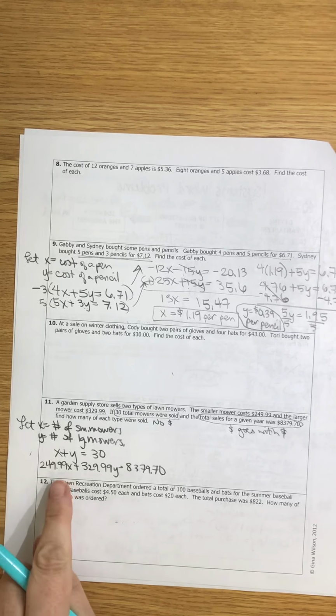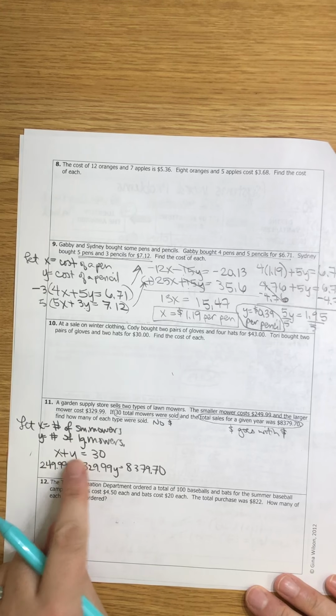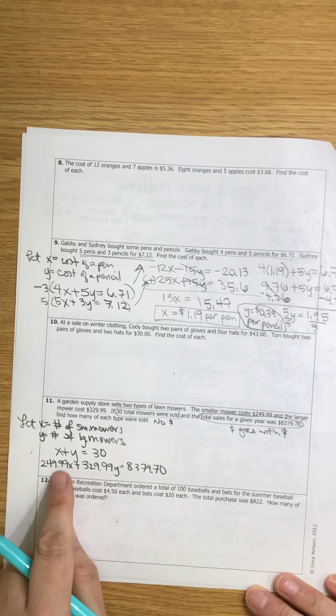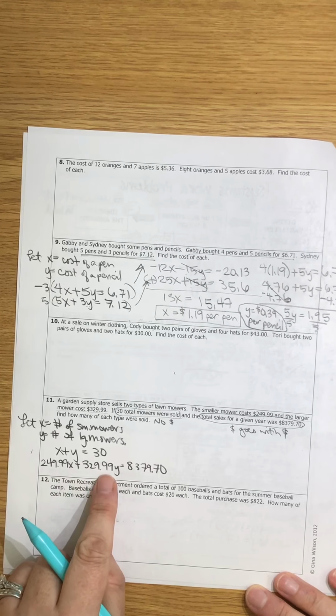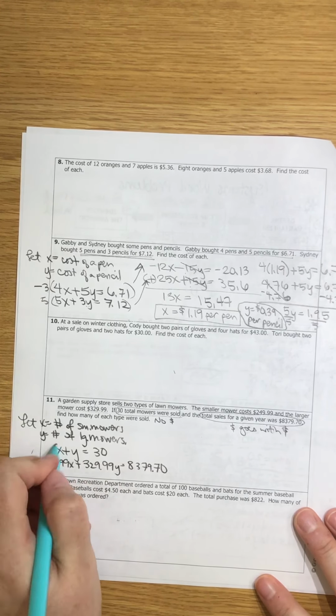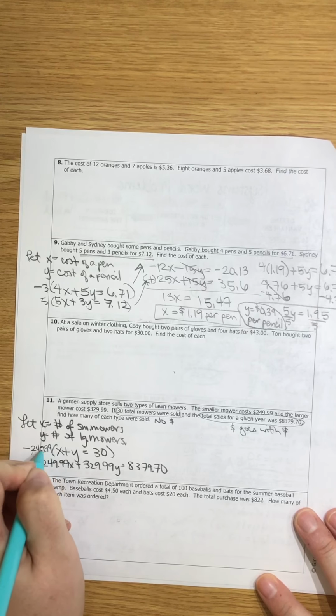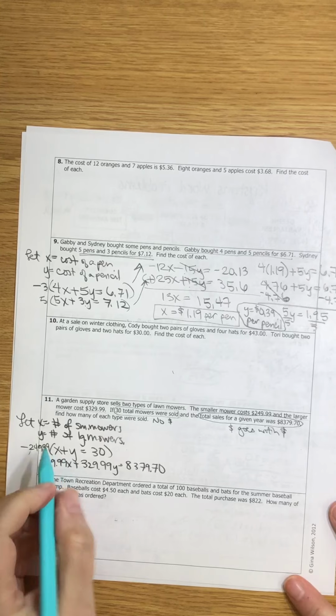Just a little hint when we have a 1x and a 1y. I'm going to eliminate the x's because it's the smaller of the two coefficients in the second equation. I'm just going to multiply by negative 249.99 because that'll eliminate the x's.